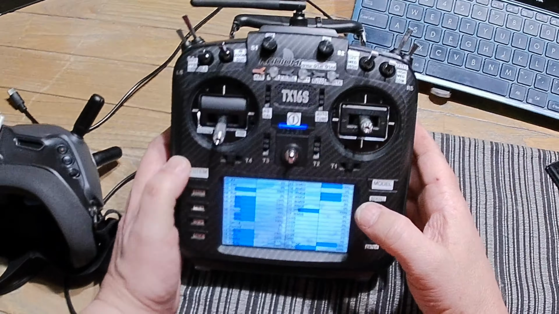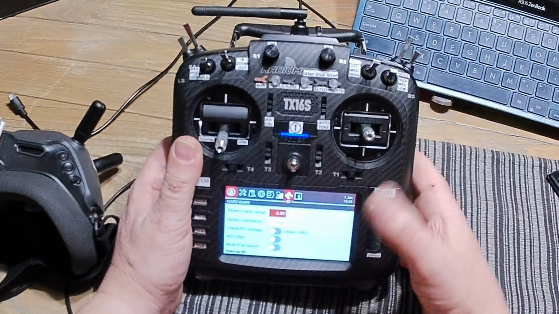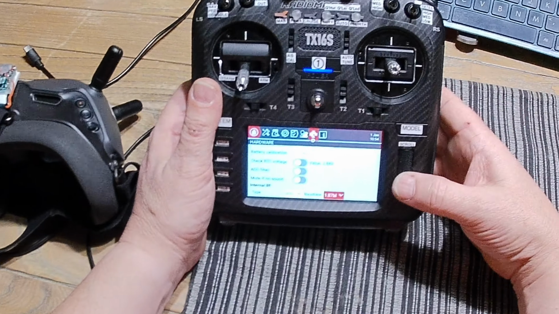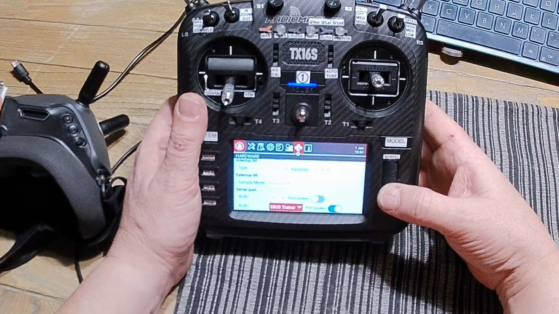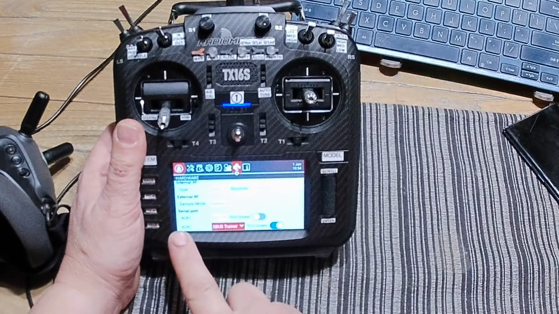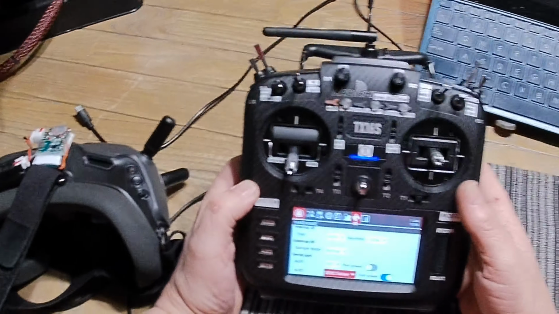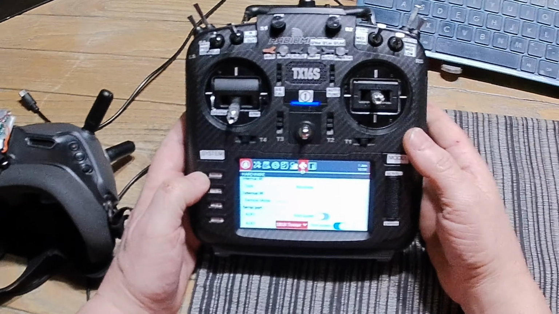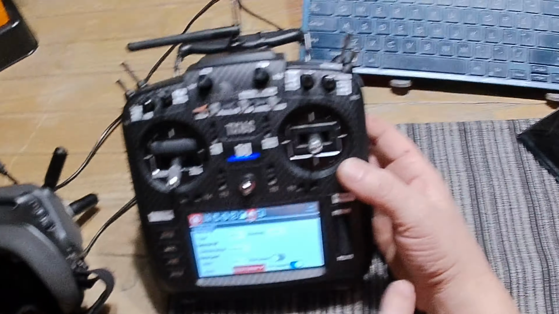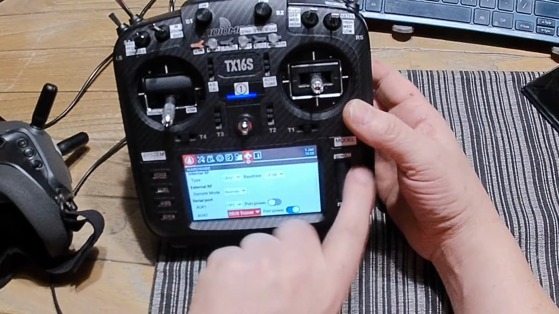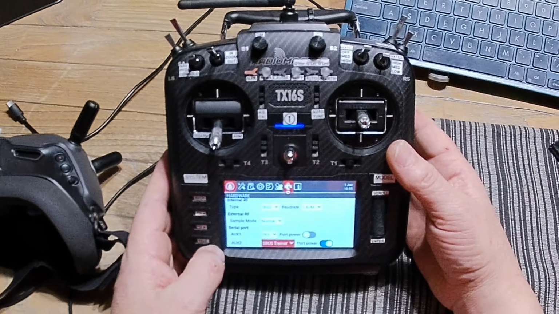And if we look at the hardware, yeah, aux2 serial port input, I set the S-bus trainer, and I've turned power on, obviously, because that's what's powering the receiver module inside here.